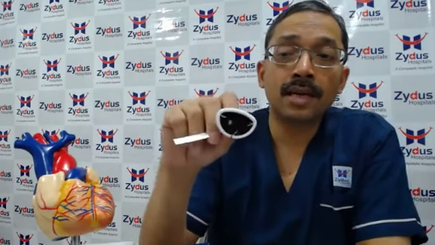In some cases, we might be able to repair your native valve. If we are able to do that, nothing like it, because that's the best thing. And even if we repair it, we reinforce that repair with an artificial ring so that the repair doesn't fail over a period of time. So these are the three things which can be used for patients with valvular conditions.